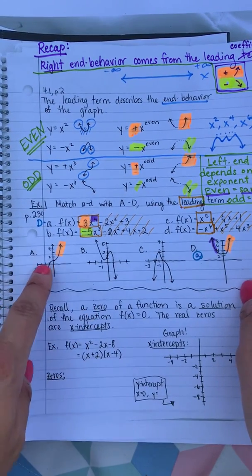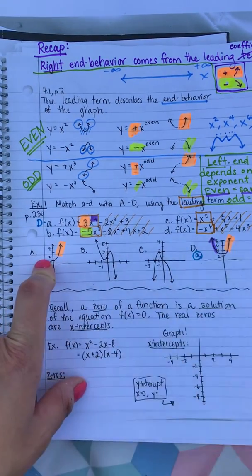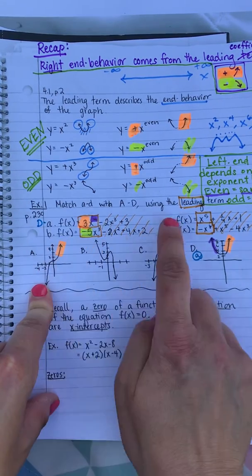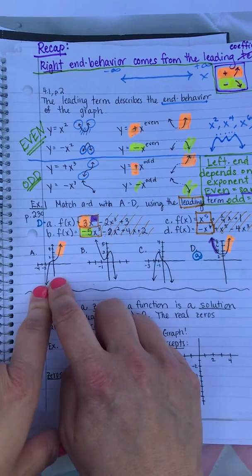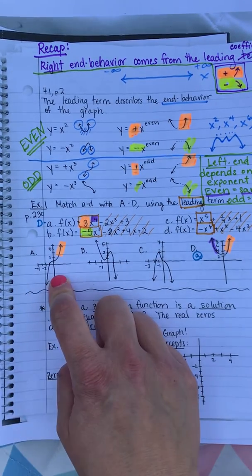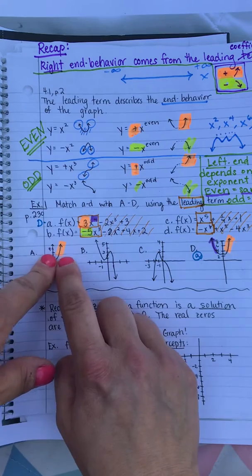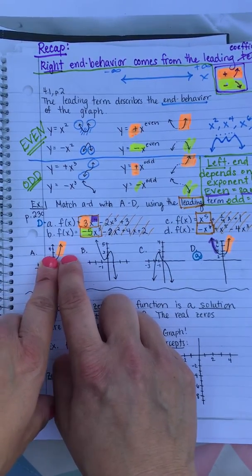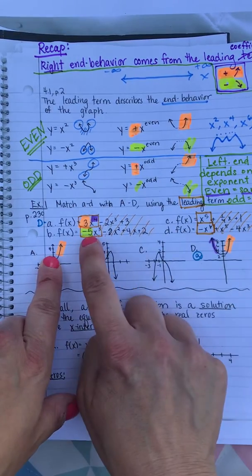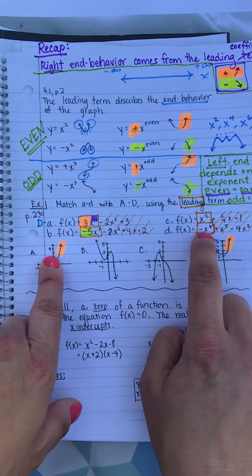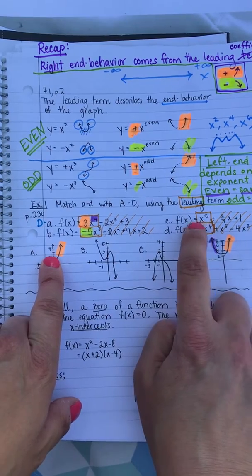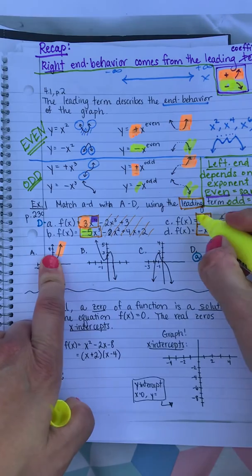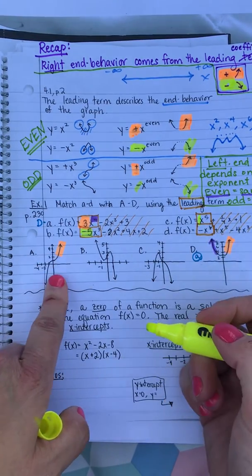So then we can look at, since I already have A highlighted, I want to go backwards. I want to ask this backwards. If I gave you A, which one of these, B, C, or D, would match A? How would you figure that out? Well, the first thing I do is say, well, the right side goes up. So my leading coefficient is going to be a positive number, right? So which one of these is a positive leading coefficient? Not -5, that's negative. Not -1, that's negative. +1. Part C has a +1 leading coefficient, right? That leading coefficient right there is +1.